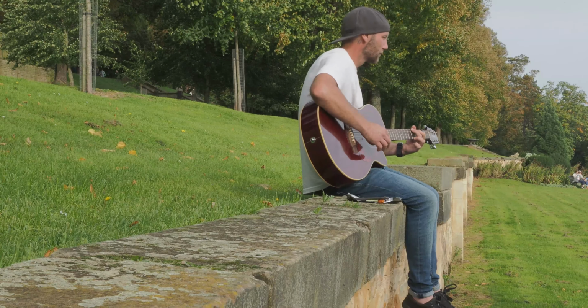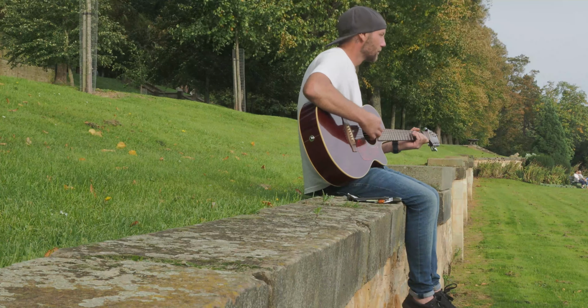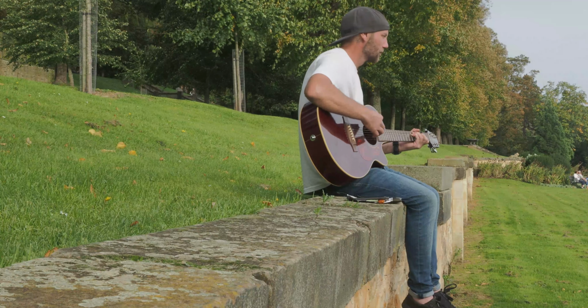I've just spotted behind me this chap sitting on the wall playing guitar all on his own, and I've got a feeling that I'll make a really nice triptych image. Maybe I'm going to go up to him and see if he minds me taking his picture. I'm going to see if I can get a few different shots to take his image.